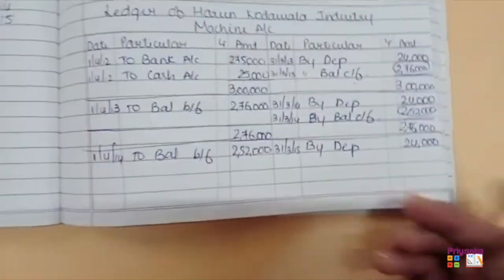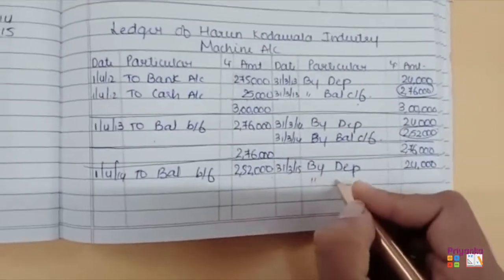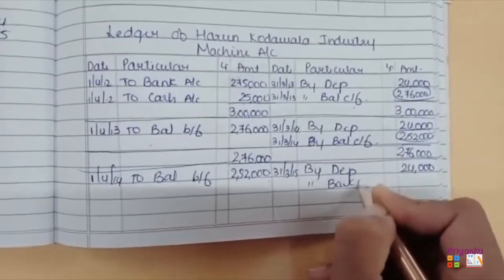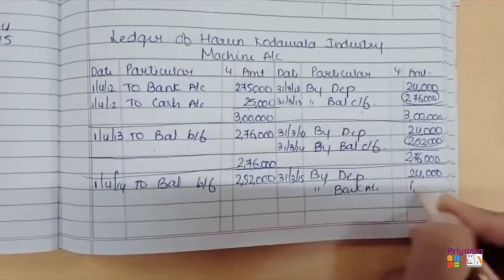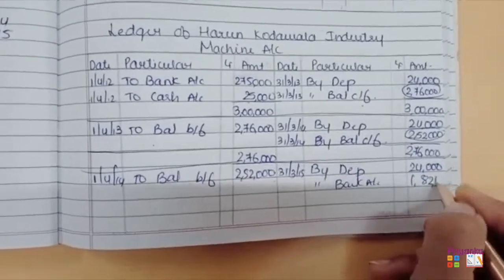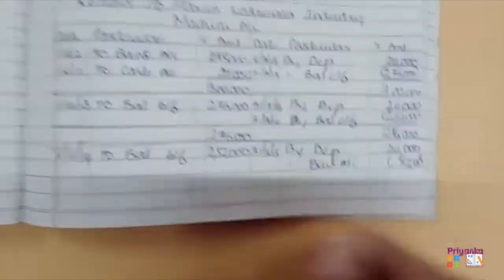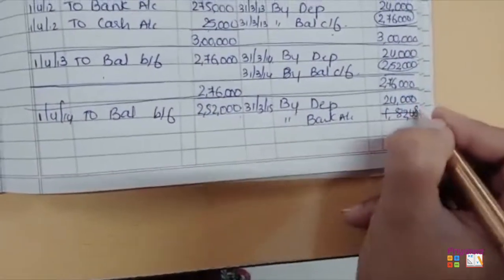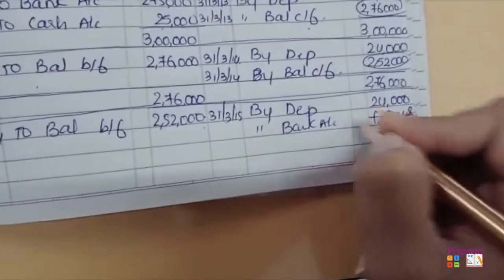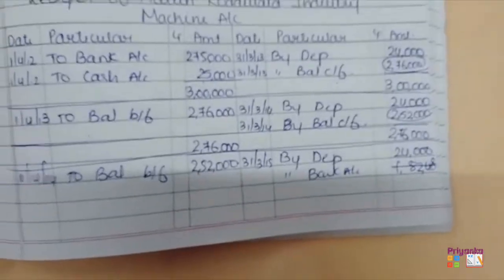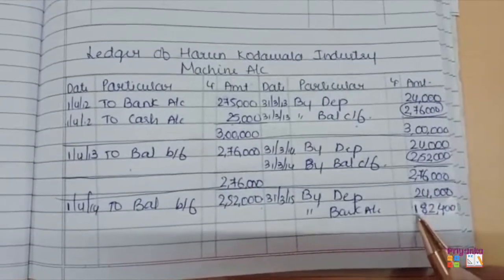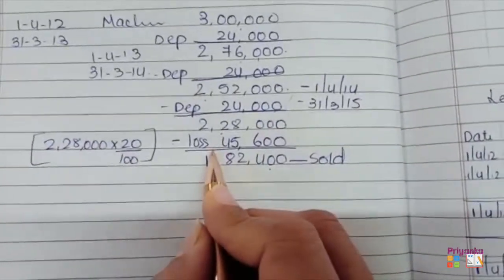So now here first we'll write down the sold price, bank account, that is 1,82,400. I'm going to write it again. Here is the value of solding 1,82,400, and also I have to write down the loss.